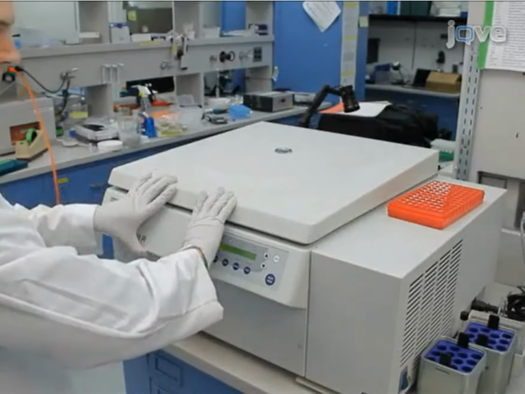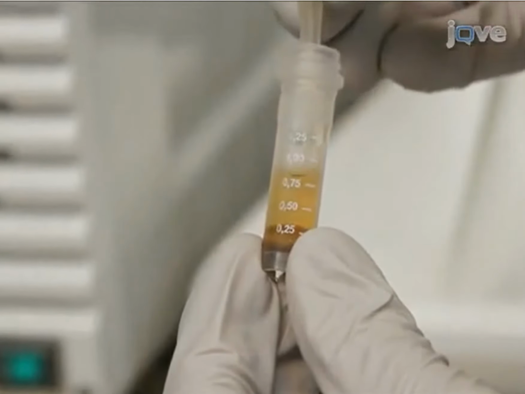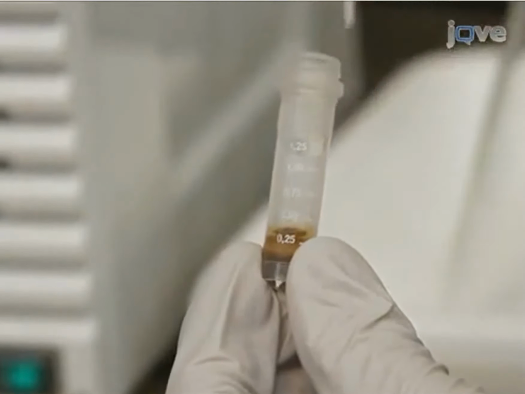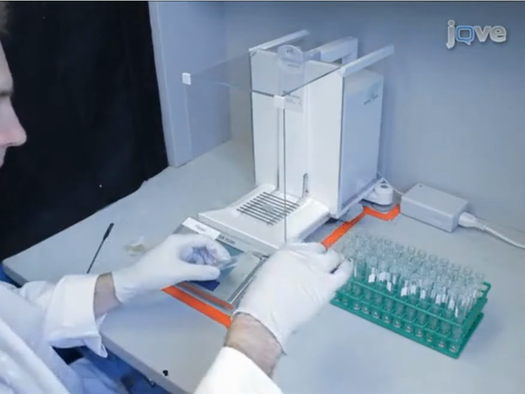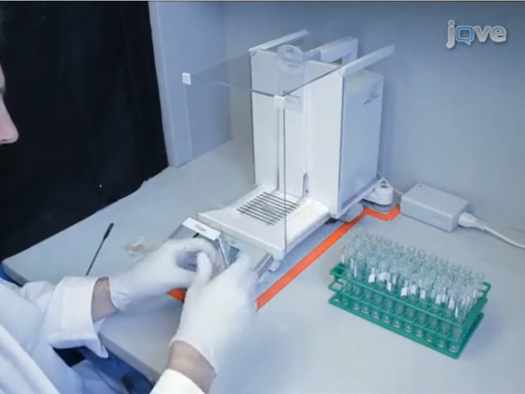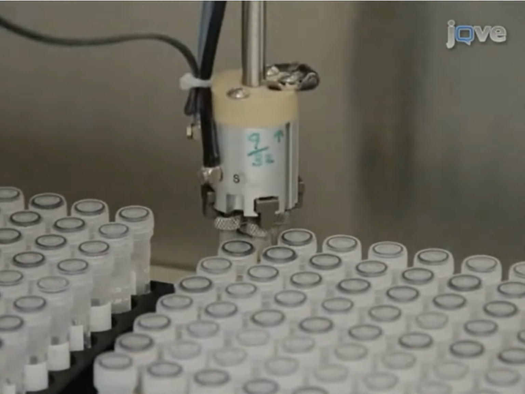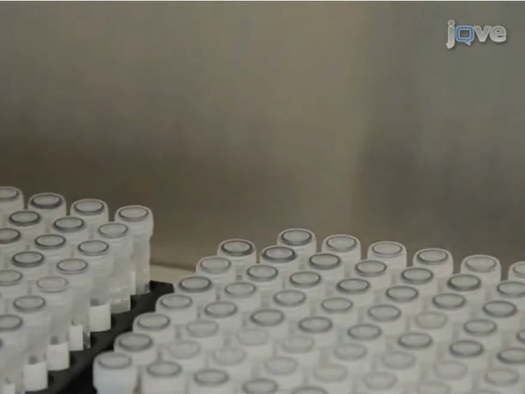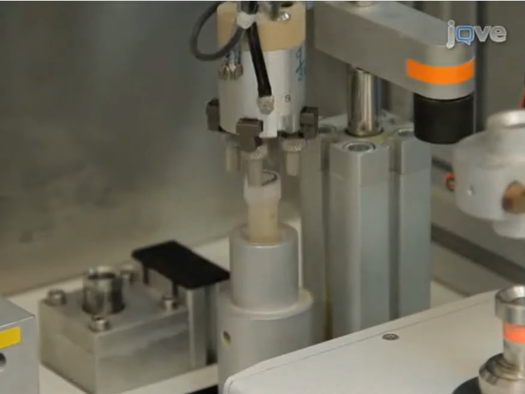Continue to isolate cell walls and remove residual starch as shown in Part 1 and described in the accompanying written protocol. Weigh out 2 milligrams of de-starched cell wall material into a 2 ml Sarstedt tube. A high-throughput way of performing this task is the iWall robot. The robot takes a tube containing ground plant material and pokes a hole in the bottom of the tube.